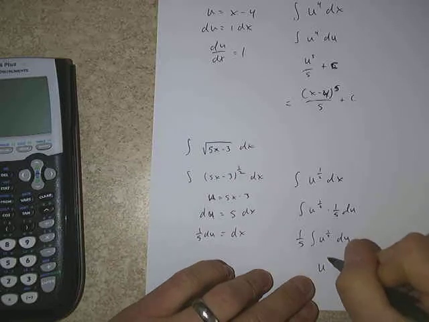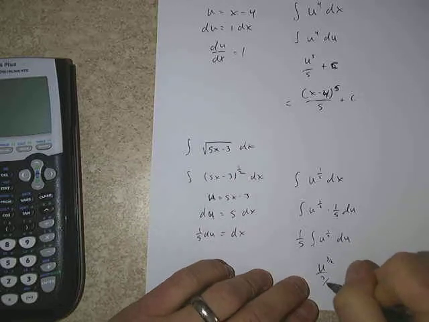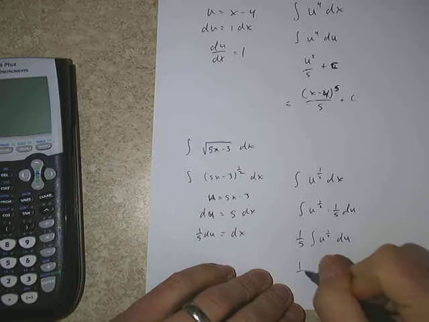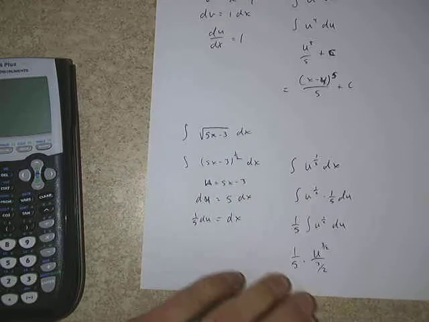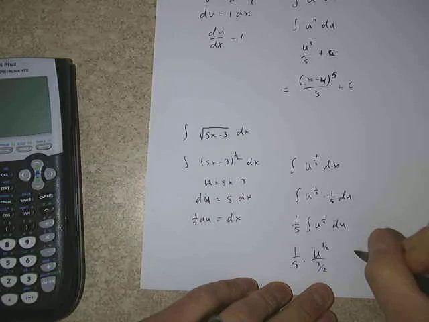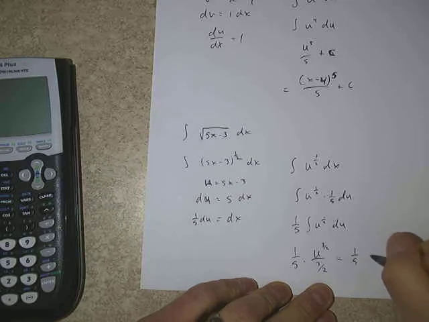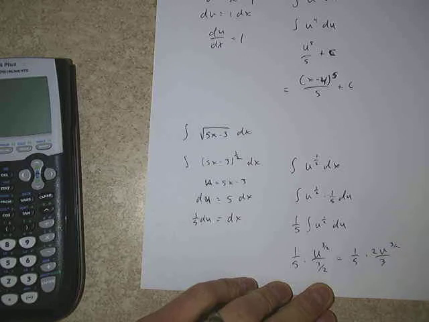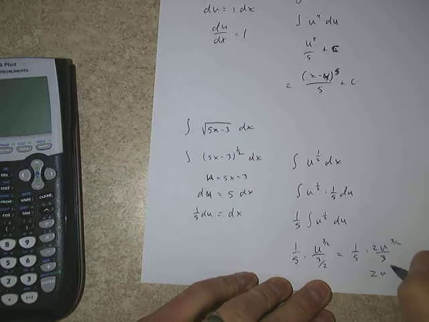And the antiderivative would be u to the 3/2 divided by 3/2. Keep in mind there's a times 1/5 out here. And also divided by 3/2 is the same as times 2/3. So we'd have 1/5 times 2u to the 3/2 over 3, I mean. And so we'd ultimately have 2u to the 3/2 over 15 plus c.